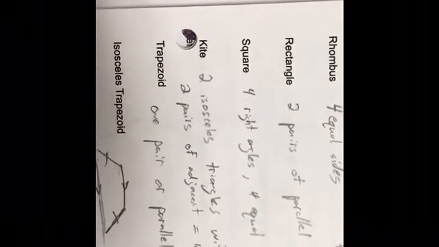A rectangle has 2 pairs of parallel sides and 4 right angles. So I've got parallel sides. It's kind of like a very special case of a parallelogram. A square is the most specific quadrilateral we have. It's 4 right angles and 4 equal sides. Y'all know what a square is. You've known that since well before kindergarten.